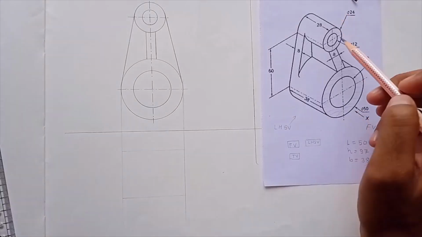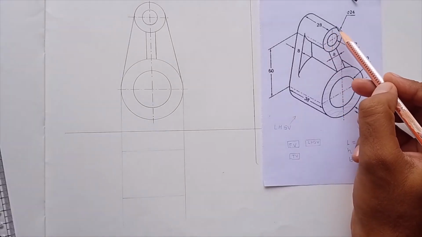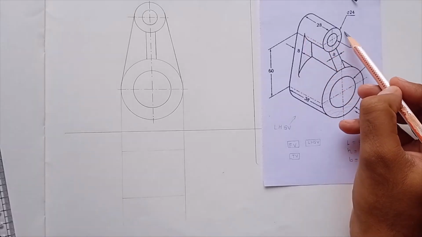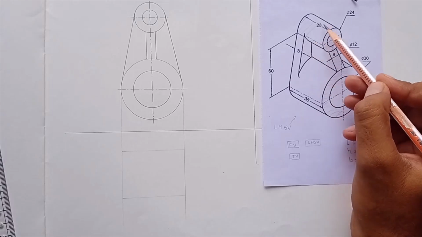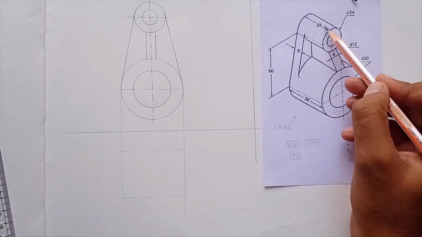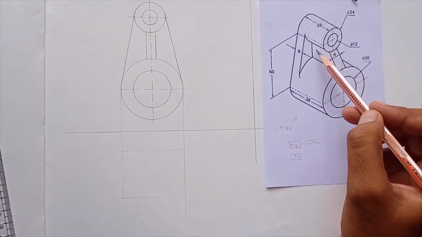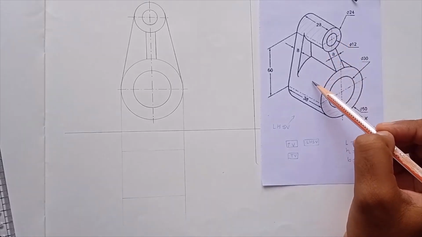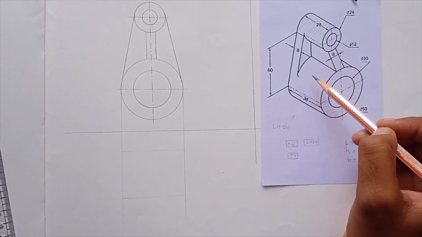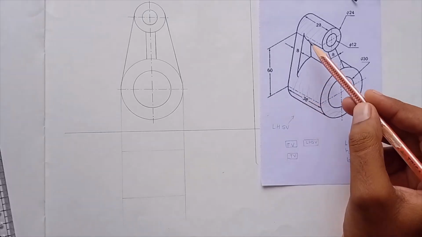Next step is let's identify the surfaces which are visible in a top view. This is a small cylindrical object, right? Half of that is visible in top view and will be represented as a rectangle. So this surface will be visible in top view. Similarly, this is also a cylindrical object. Some part of it lies under this cylinder, which will be hidden, and the remaining portion will be visible in a top view.